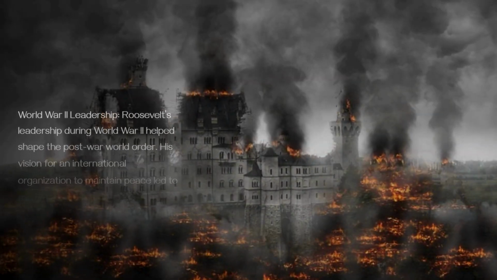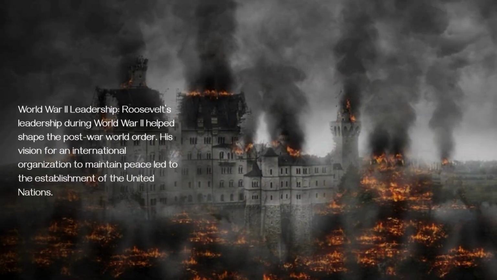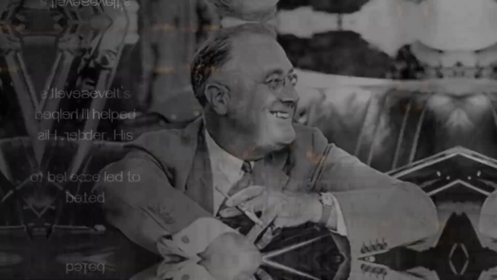World War II leadership. Roosevelt's leadership during World War II helped shape the post-war world order. His vision for an international organization to maintain peace led to the establishment of the United Nations.